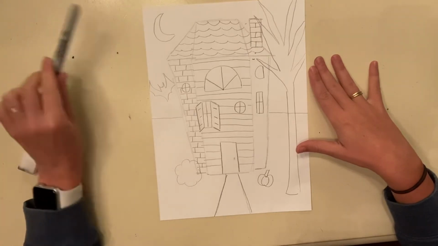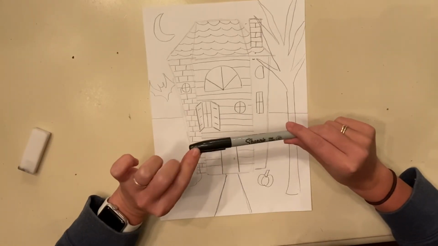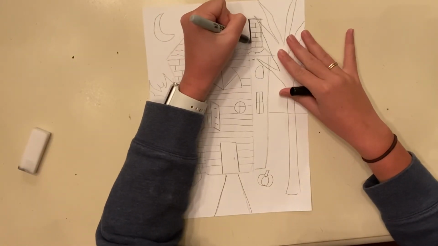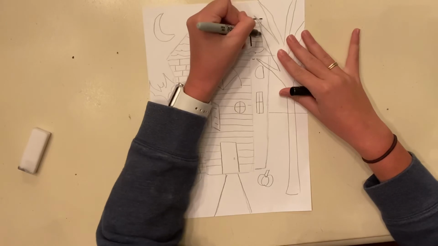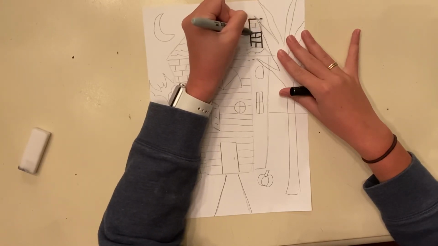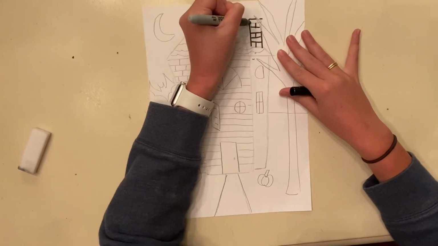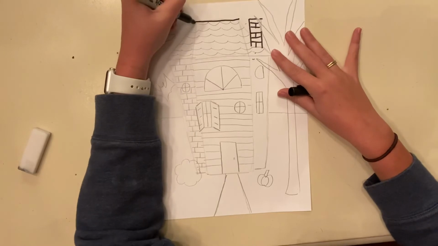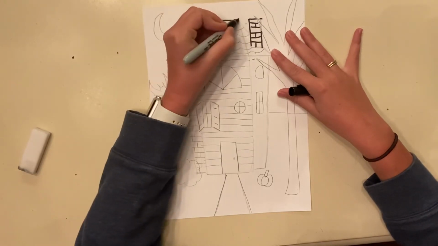Now, if you want to, you can also outline your whole house. So then you would go back over all of those pencil lines you just worked so hard on, slowly tracing your pencil lines, so that your house is really going to pop.